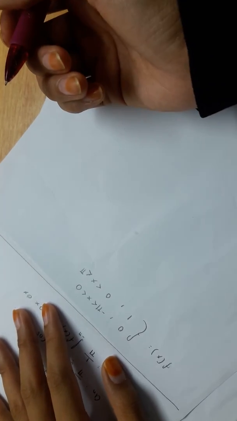The question is to compute the Fourier series for this function.